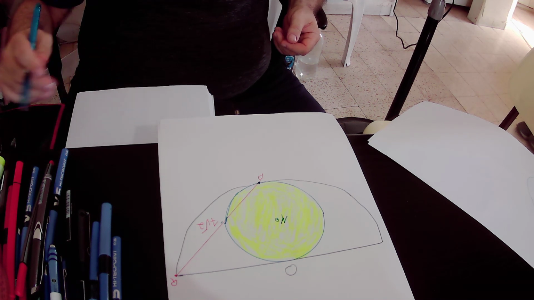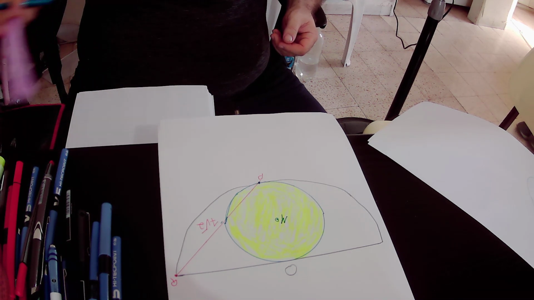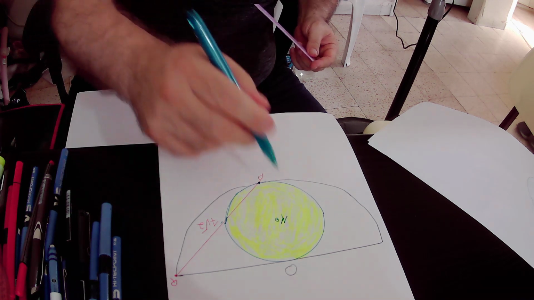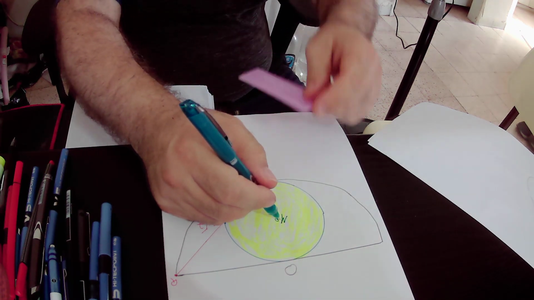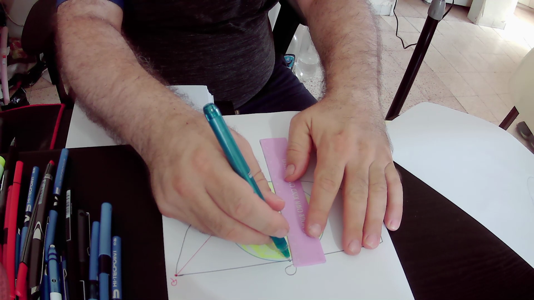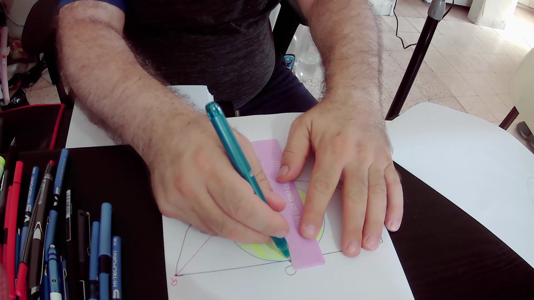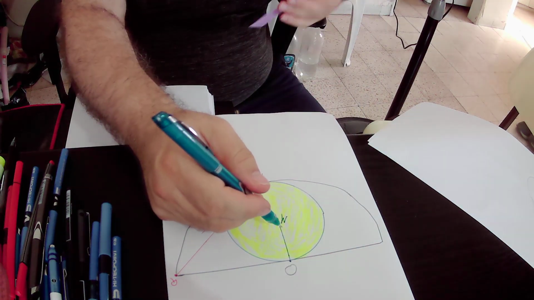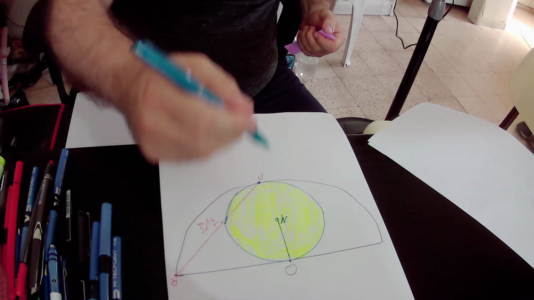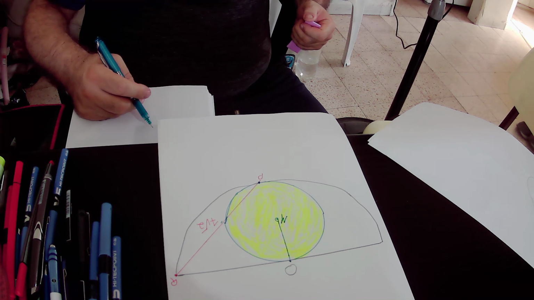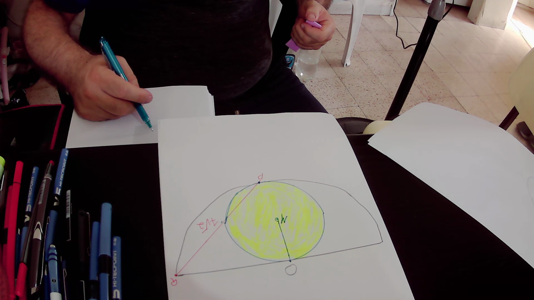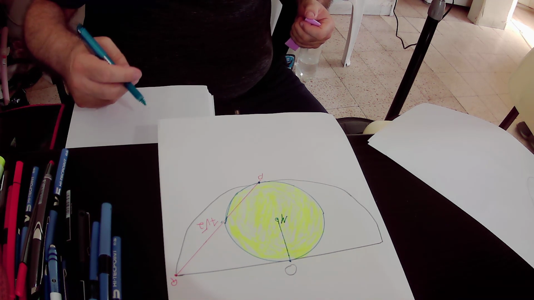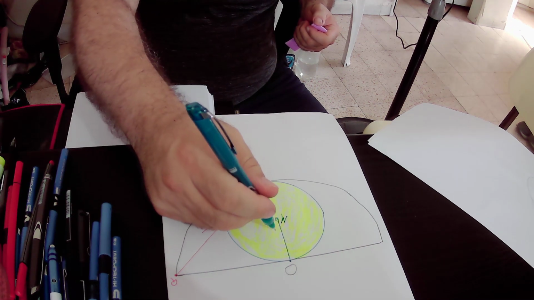Okay, so let's connect points O and M together by a straight line. As you can see, OM is also the radius of the yellow circle.